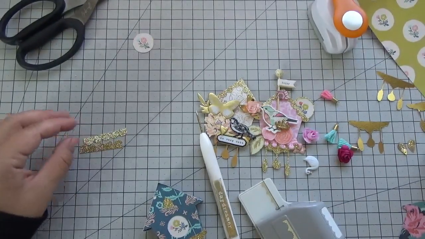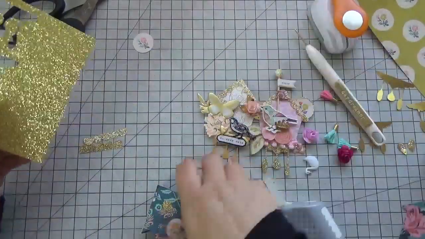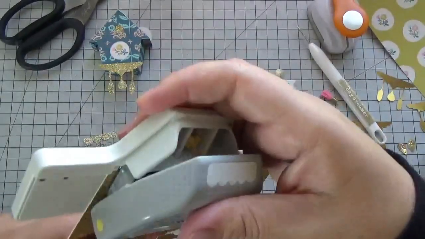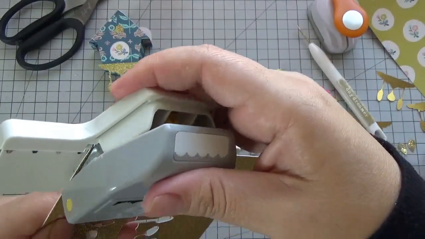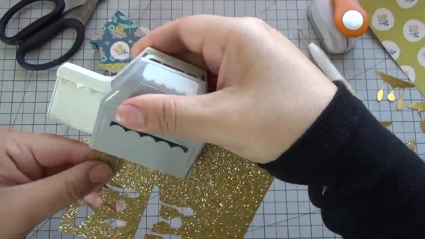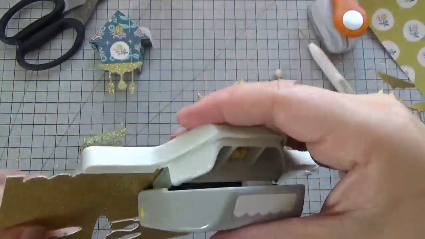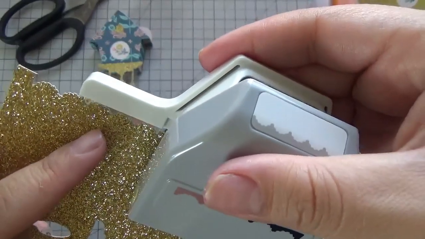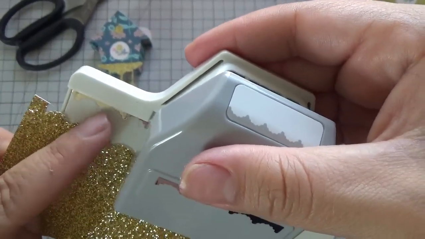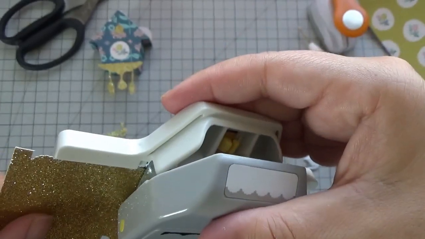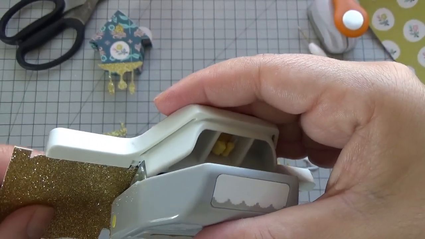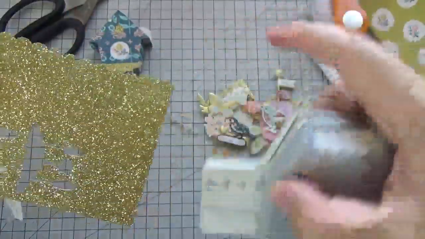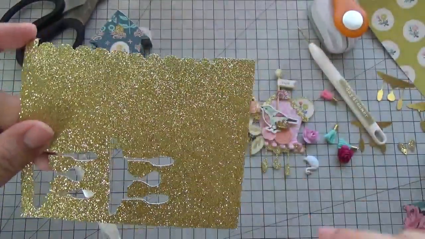What I did was just line it up, punch, and you get that, and then you line it up again. The ones that are already punched, you have to line them up to the ones on the punch right here, for those of you who don't know. And then punch again, and that should keep it going, okay?